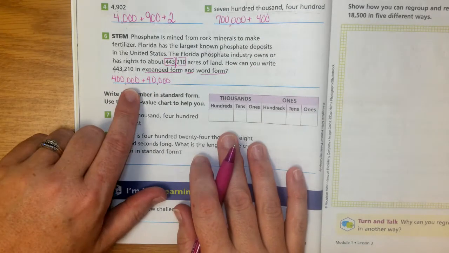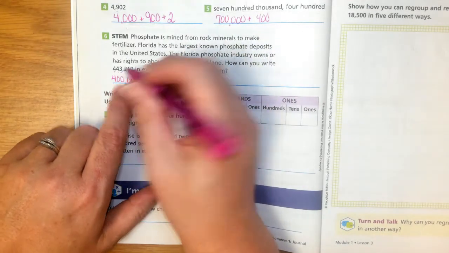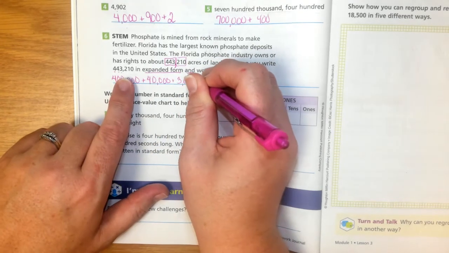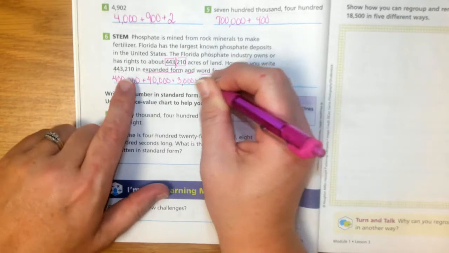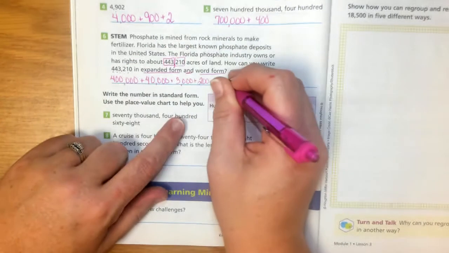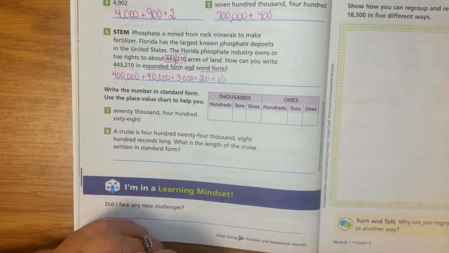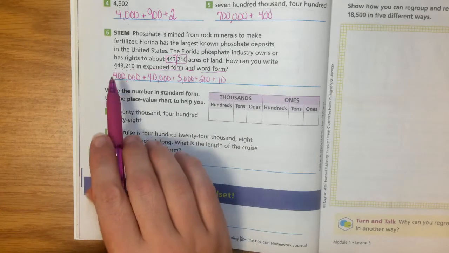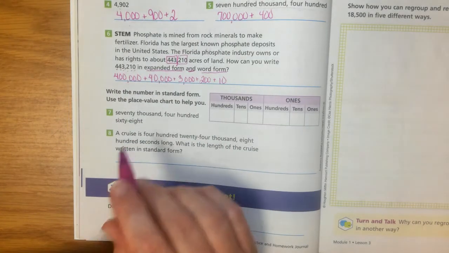So I have 400,000 plus 40,000 plus 3,000 plus 200 plus 10. And I don't have anything in my ones place, so I'm going to leave that without a number. So that's the expanded form of 443,210. So now I have to write it in word form.